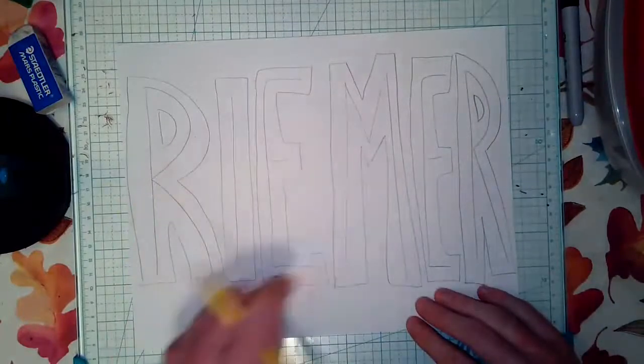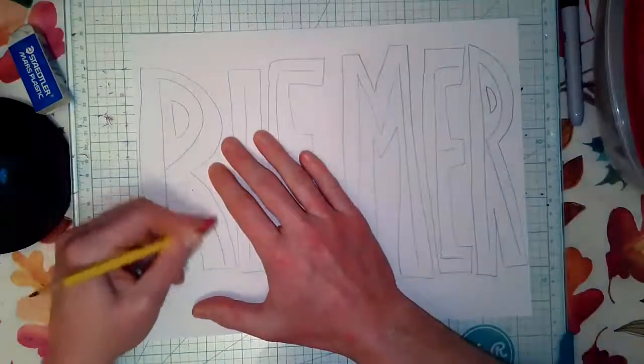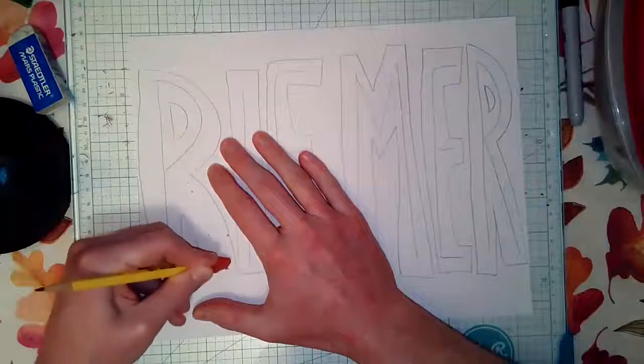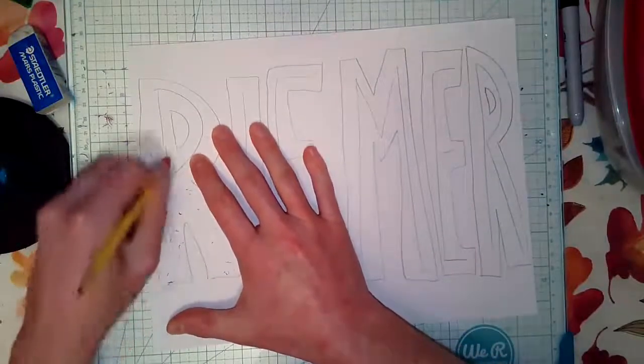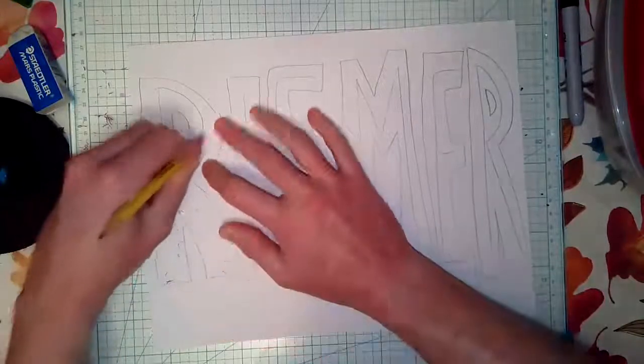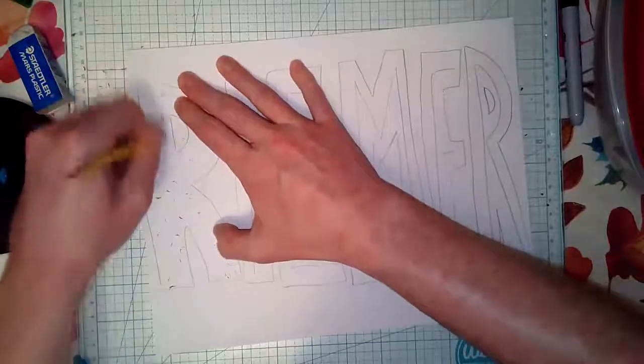So now that I've traced over all of my letters, I'm going to go in and I'm going to erase the capital letters from the inside. And again, that's going to leave behind the bubble that we want. When you finish, you can add color and designs and patterns to the inside of your letters.